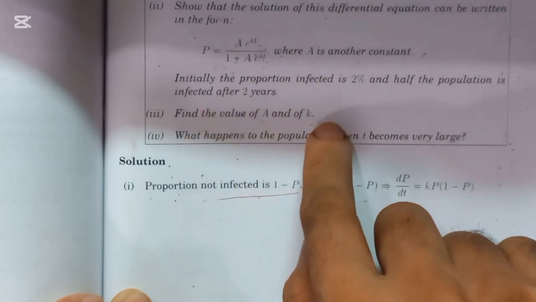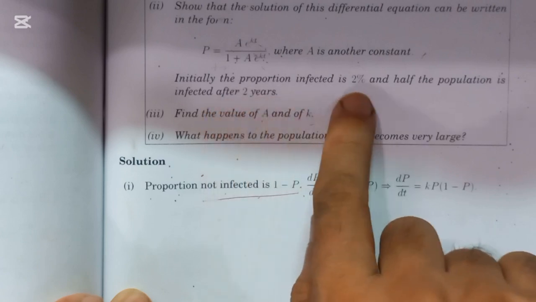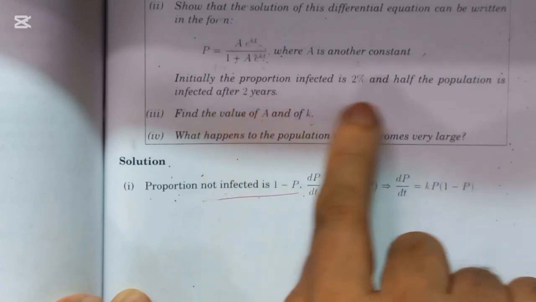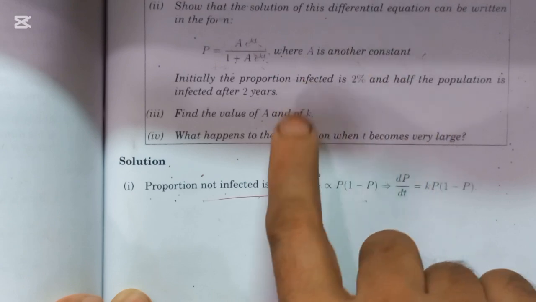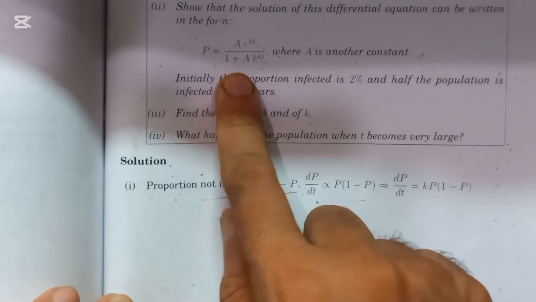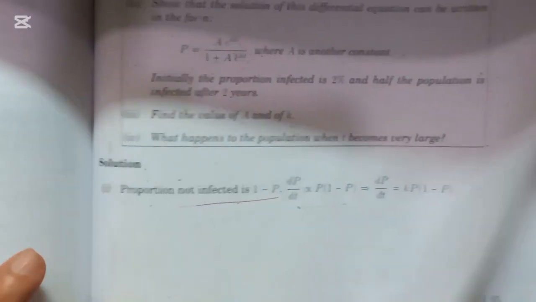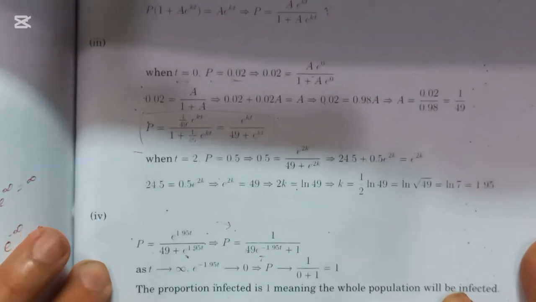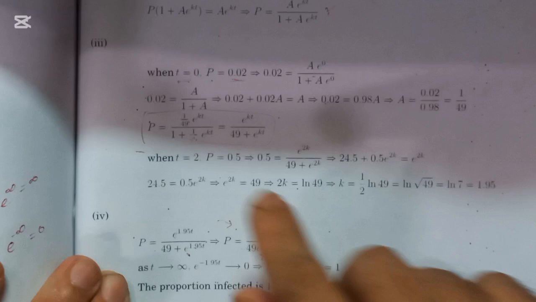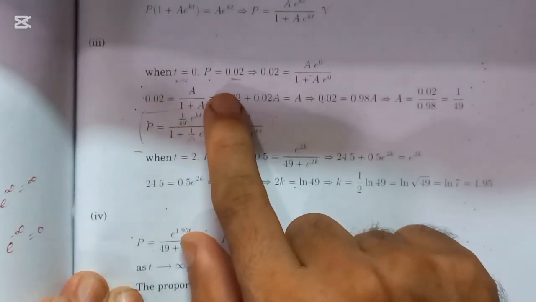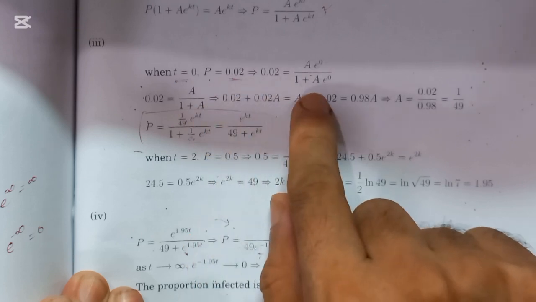So these are two sets of the values: one is t = 0 when p is equal to 0.02, and second is t is equal to 2 and p is equal to 0.5. So we will put these two sets of the values one by one in this equation. So look now, here is the third part, you can see. When t is equal to 0, p is equal to 0.02. So this is the first set which is going to be put into the equation.